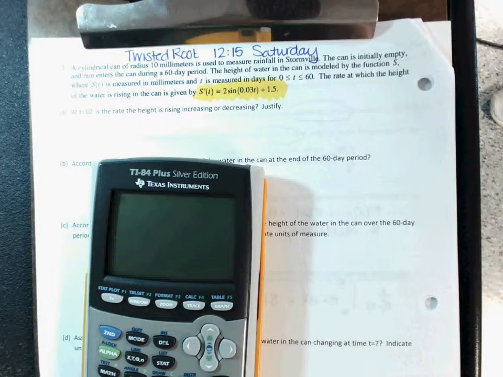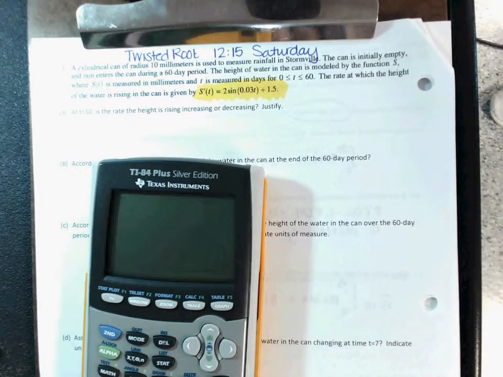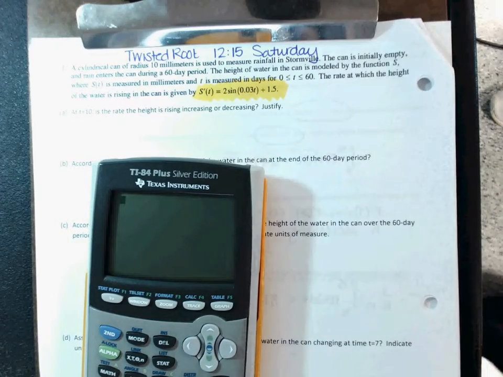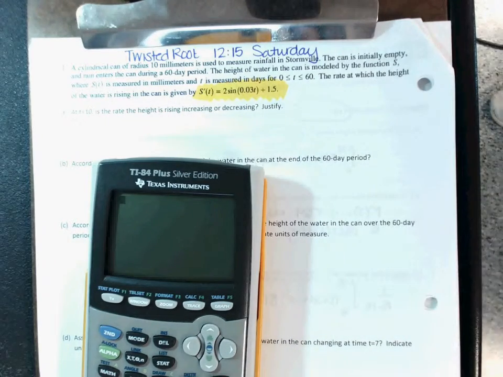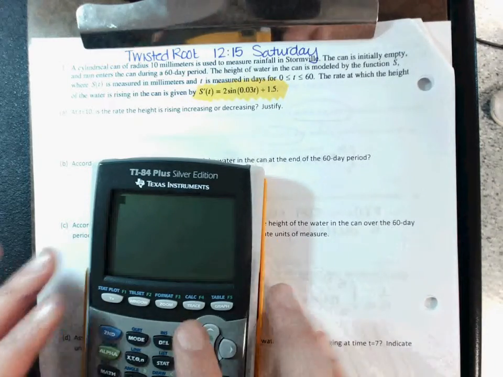And then I want you to read through it and decide what you're doing in part A. Here are your choices. You're taking a derivative, you're taking an integral, or you're plugging in. Those are your three choices. So type it in, read through it, and then figure out what you're doing for part A.